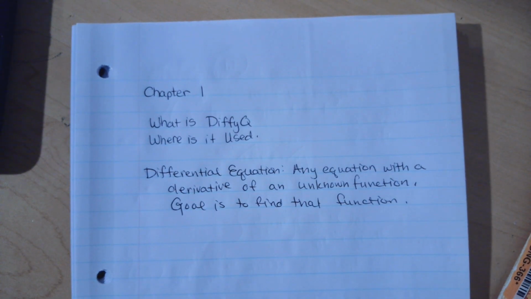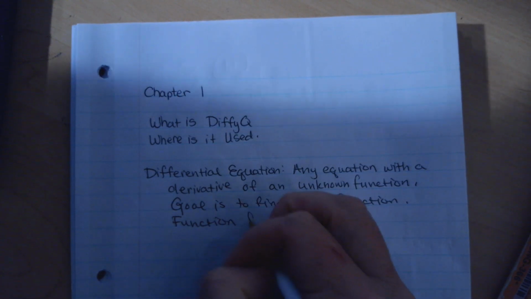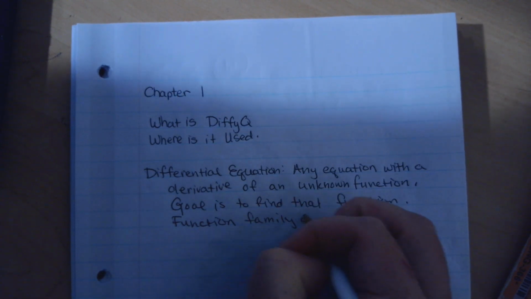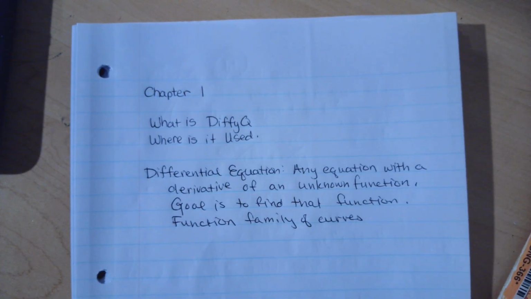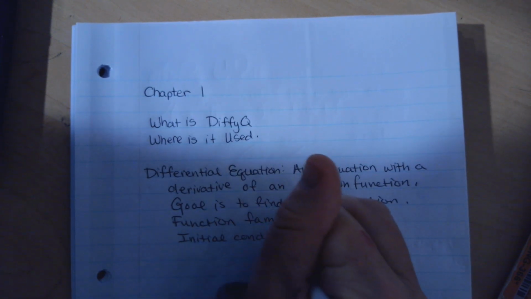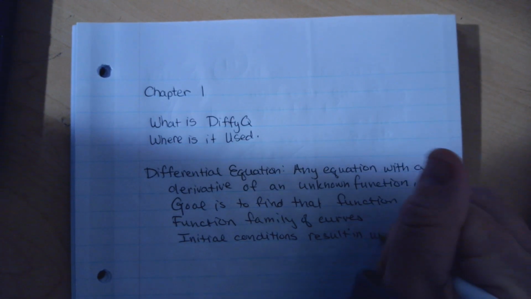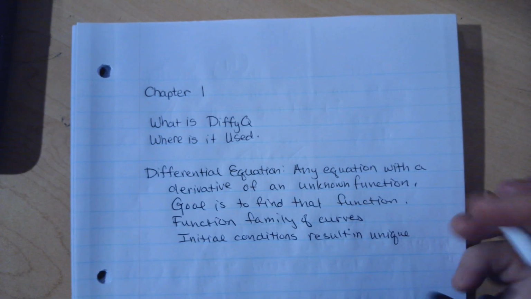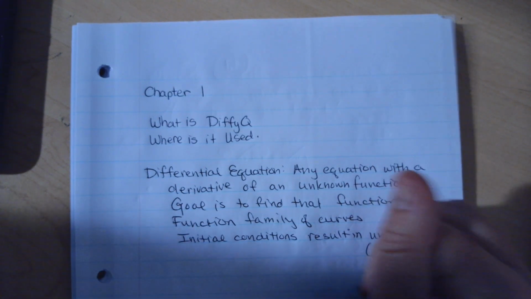And that function is going to represent a family of curves unless you know the initial conditions, then you'll find a single curve. And we call that a unique solution.